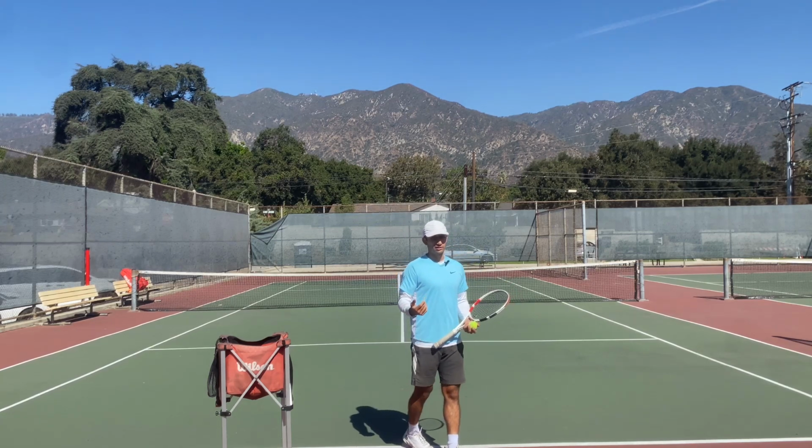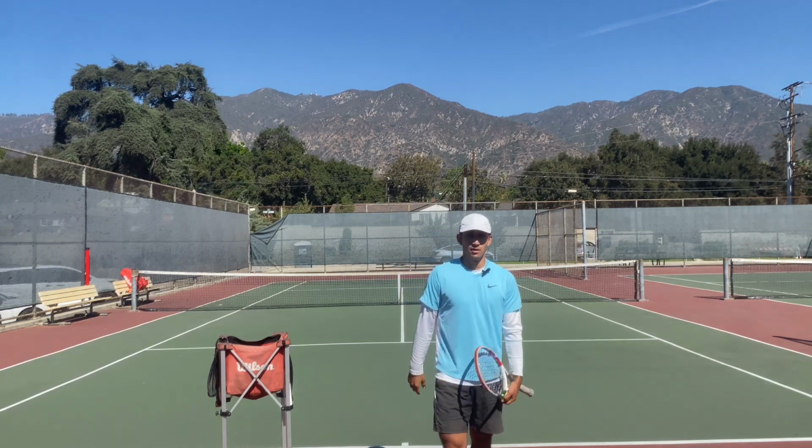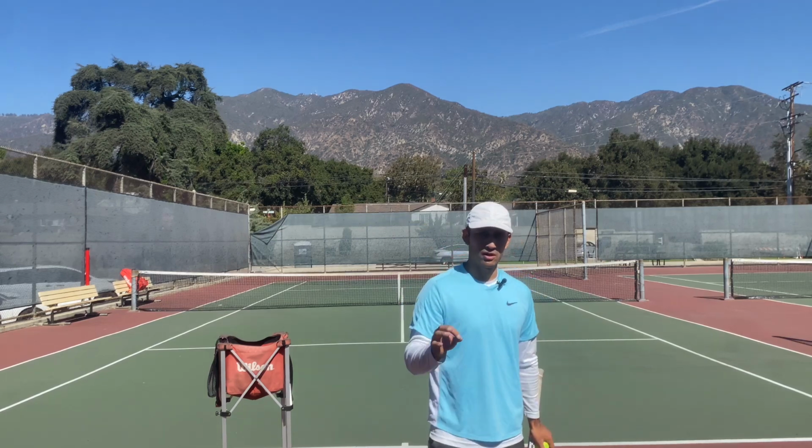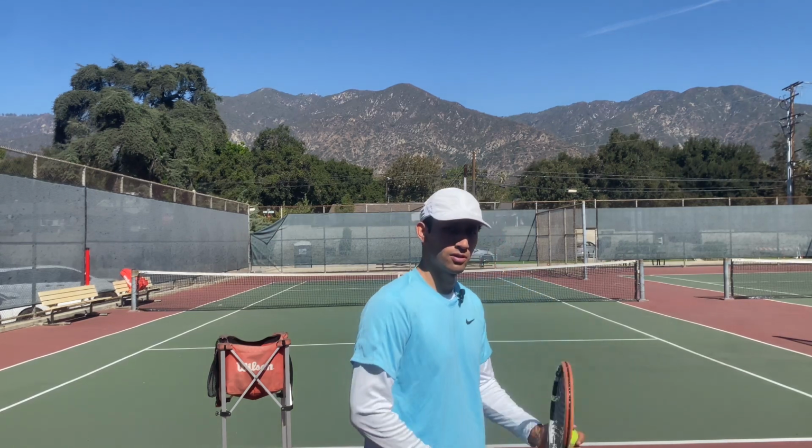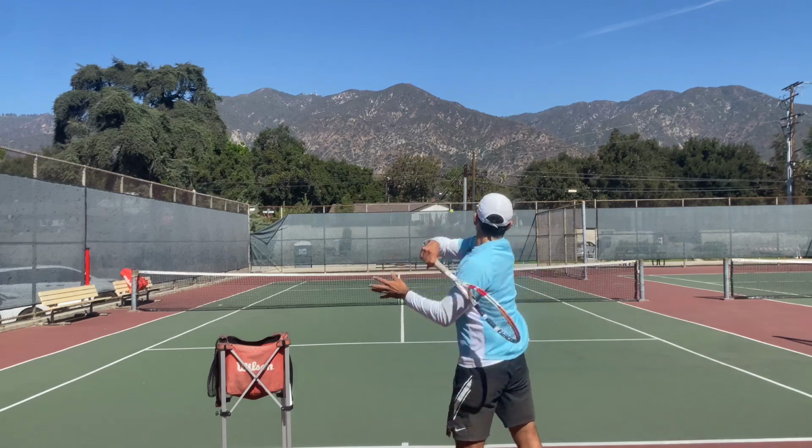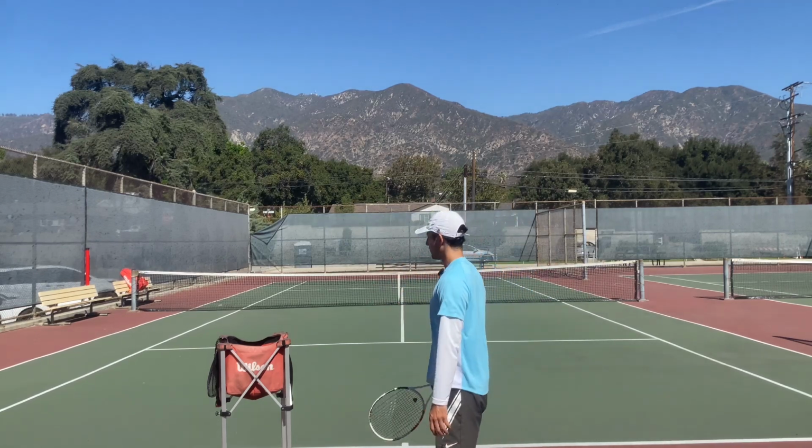The reason I'd say you can do that at the baseline or even behind the baseline, you can even jump. That's where a lot of pros, you'll see a lot of pros, they'll jump on the shot. I'll show you. They'll jump like this, just to get a little bit more power.